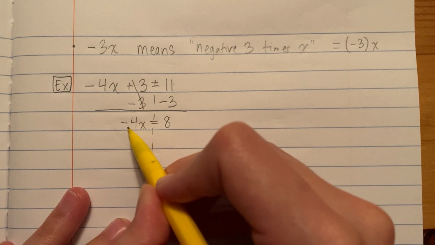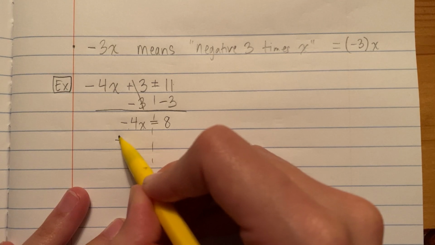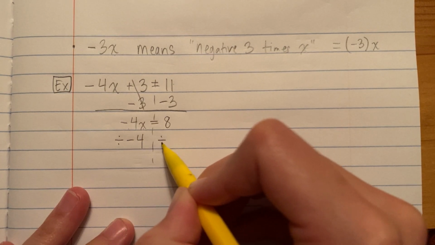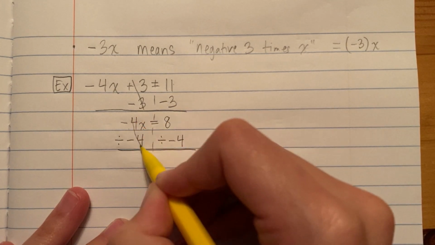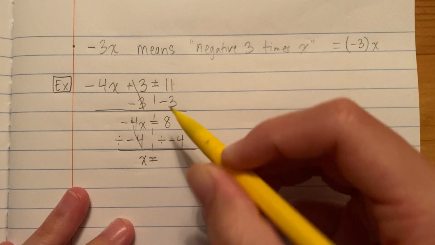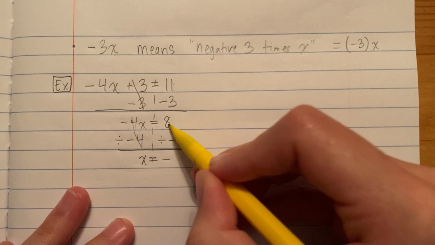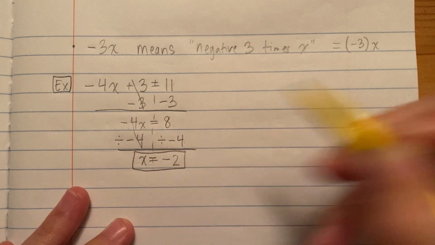This x is being multiplied by -4. So in order for me to get rid of multiplication by -4, watch, I am dividing by -4. Okay, so now I have x by itself, which is perfect. So this is positive divided by negative, that's negative. 8 divided by 4, that's 2.